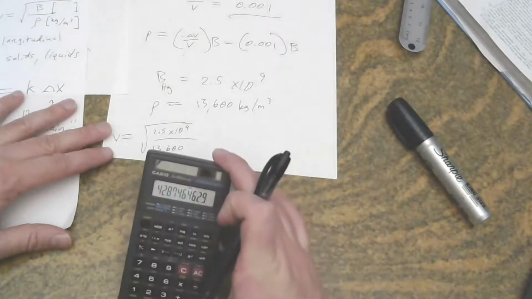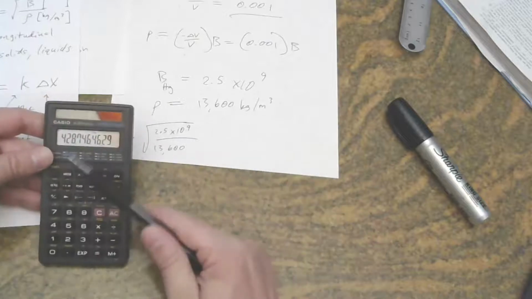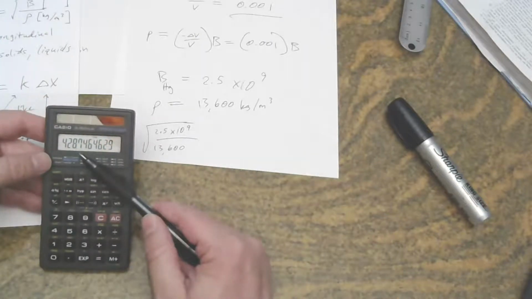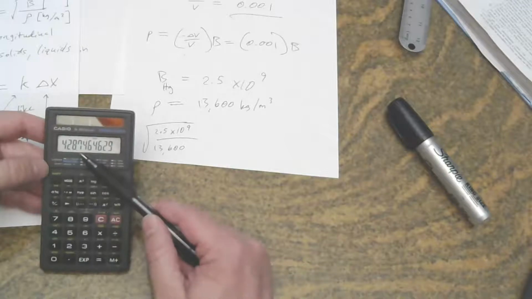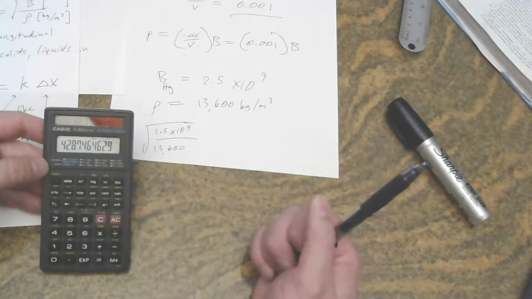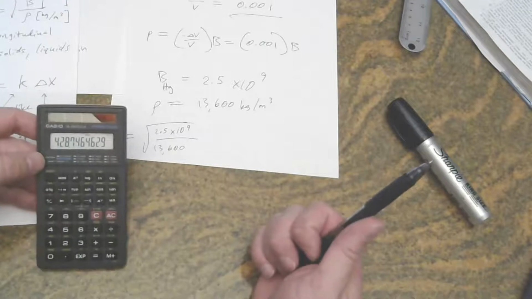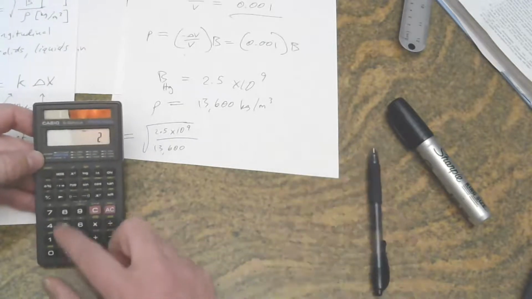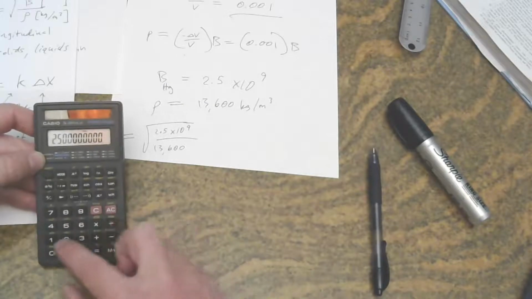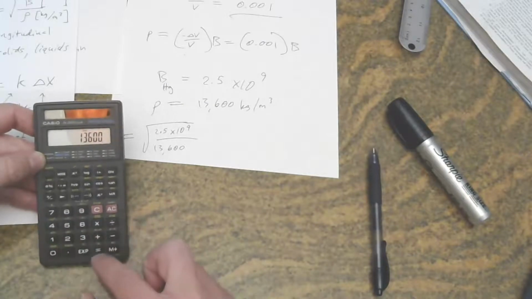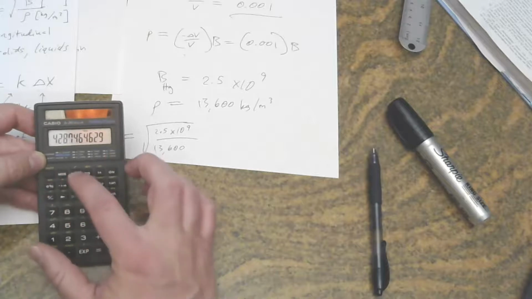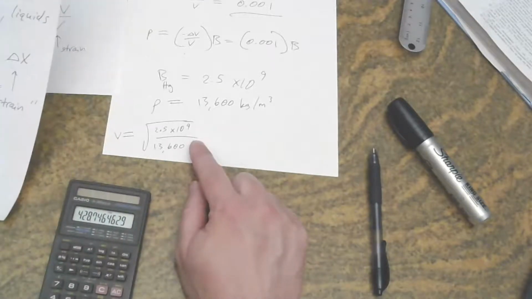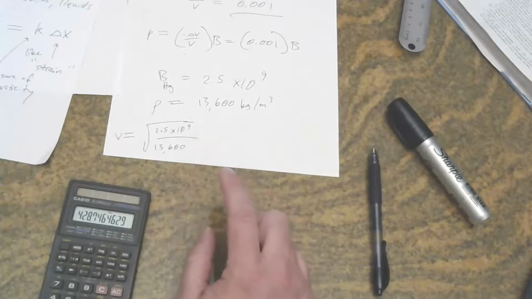What? That can't be right, because I know that I'm getting 429 meters per second, which is not much faster than the speed of sound in air. And I know that sound waves travel way faster in solids and liquids. So am I doing something wrong? 2.5 billion divided by 13,600. Take the square root. Okay, so the value that I took from the web doesn't seem right. Let me figure out what I did wrong.